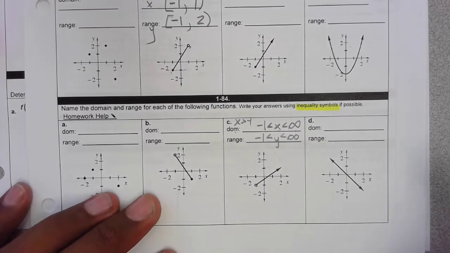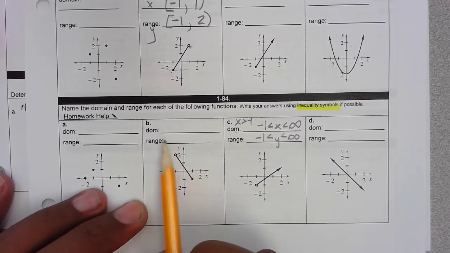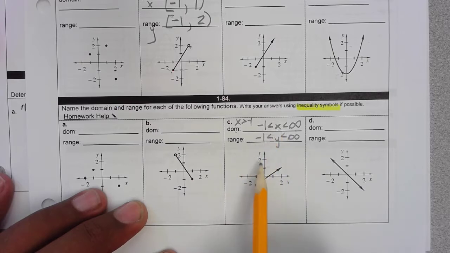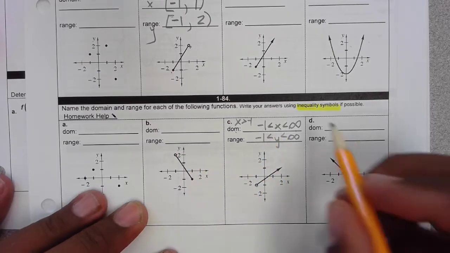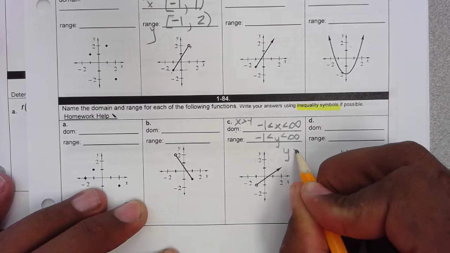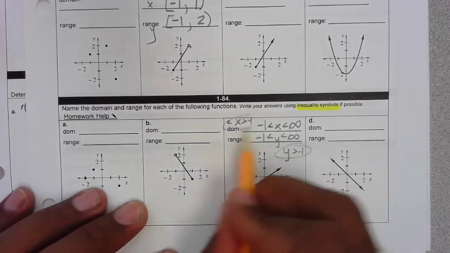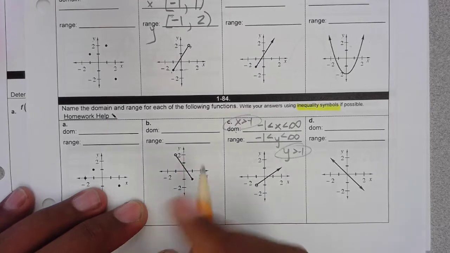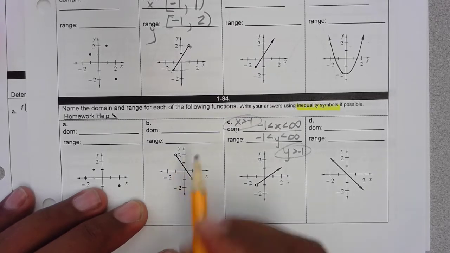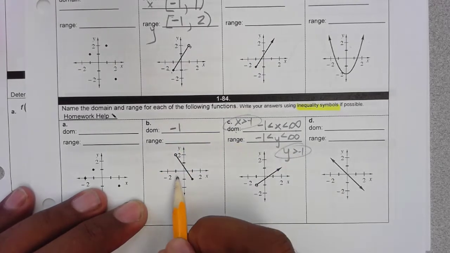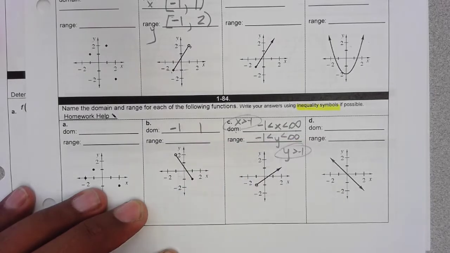Okay. Now I will show you this one, just so you get an idea of the difference between when you have an arrow and when you don't. And also, again, this could be just y is greater than -1. Okay. Both acceptable answers. Okay, so now this one, domain to the left, -1. Domain to the right, +1.